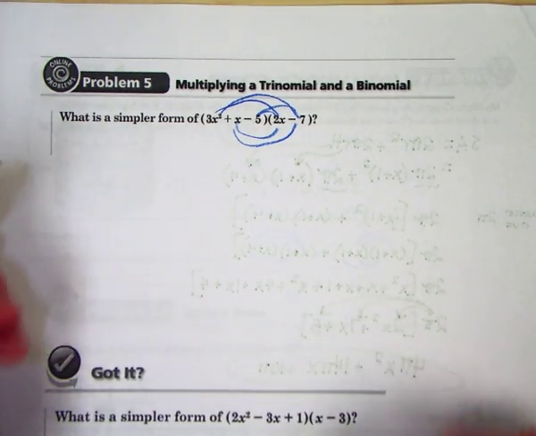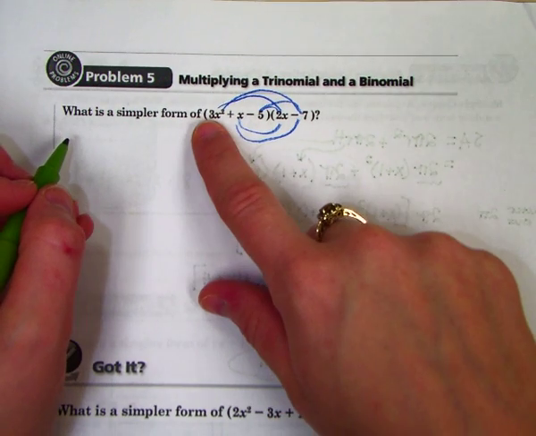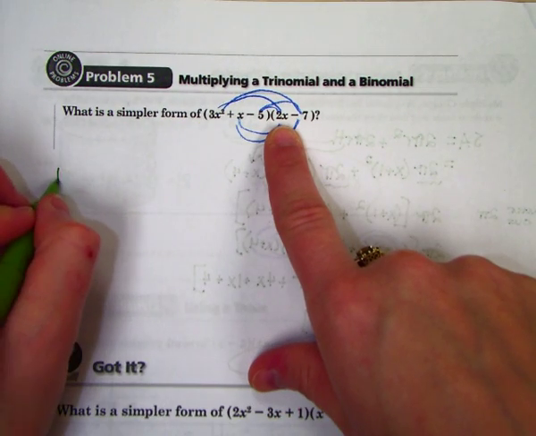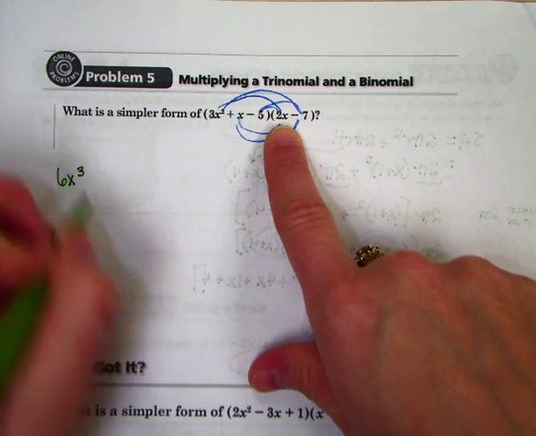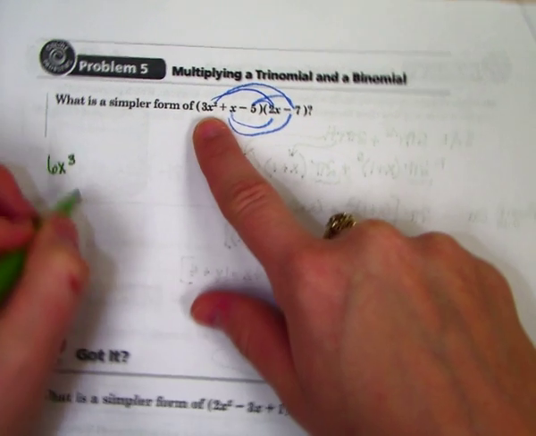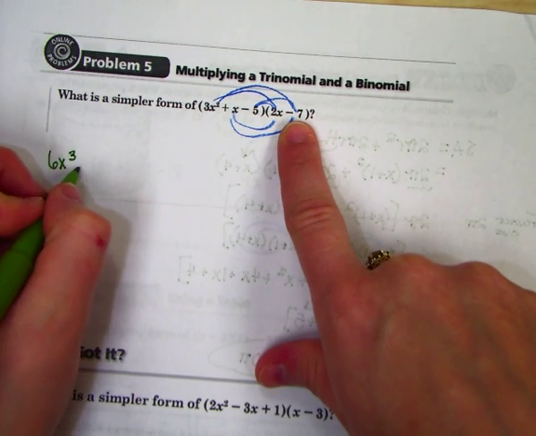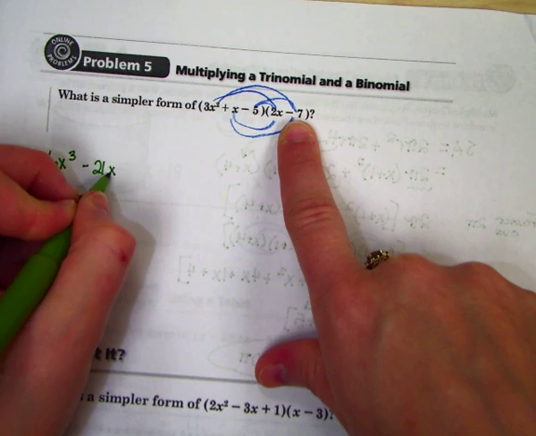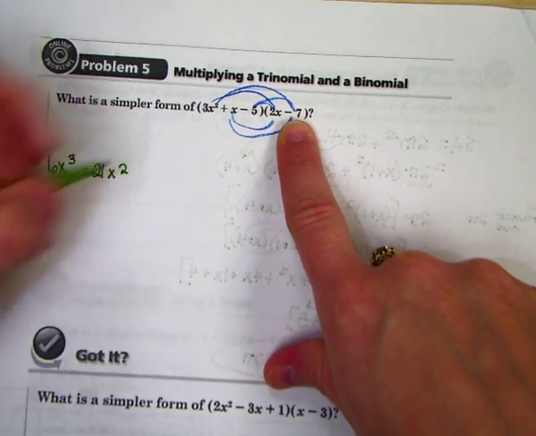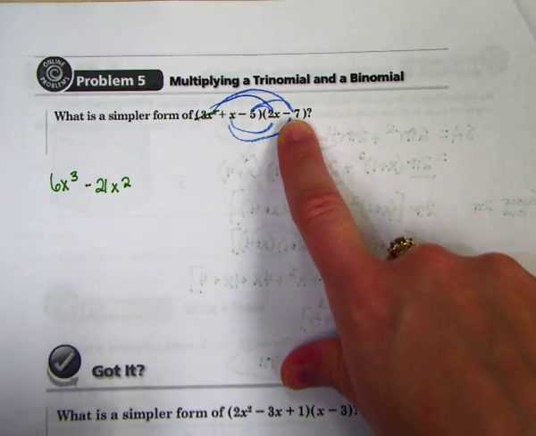Let's go. So we'll do 3x squared times 2x. That's 6x to the 3rd power. Now do 3x squared times -7, minus 21x squared. I like to do this. Once I'm done with it, I cross it off.